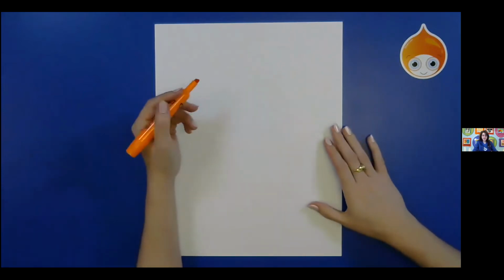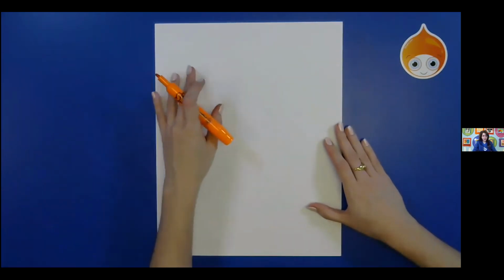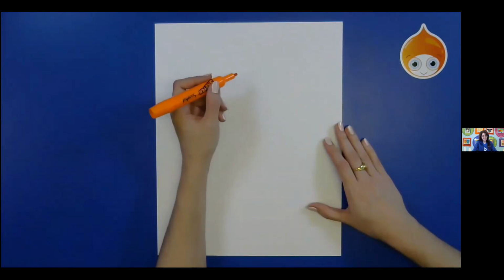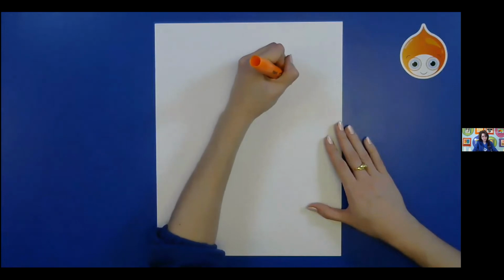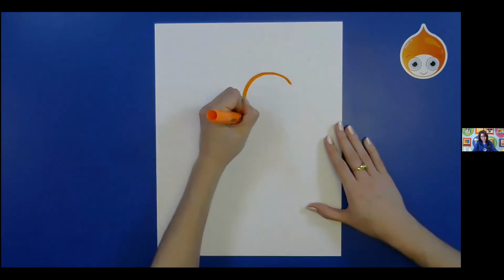All right, for my cat today, I'm turning my paper vertically, and I am going to begin by placing the head. So for the head, I am going to start with the basic shape of a circle. Pretty big, I might add.